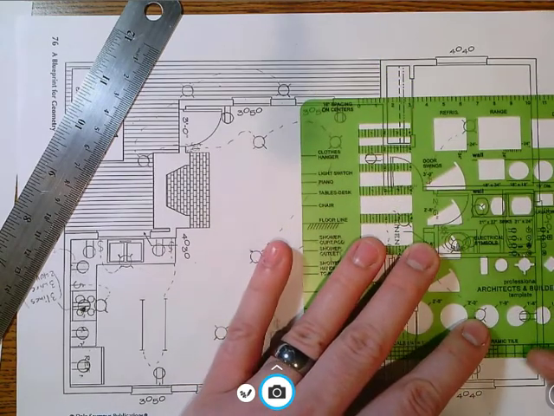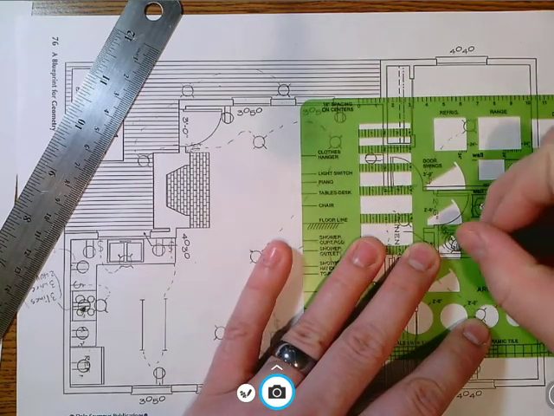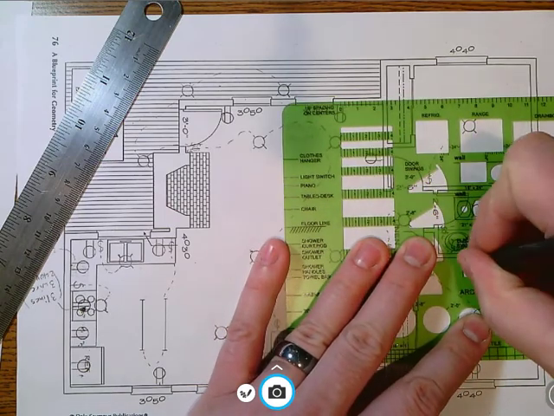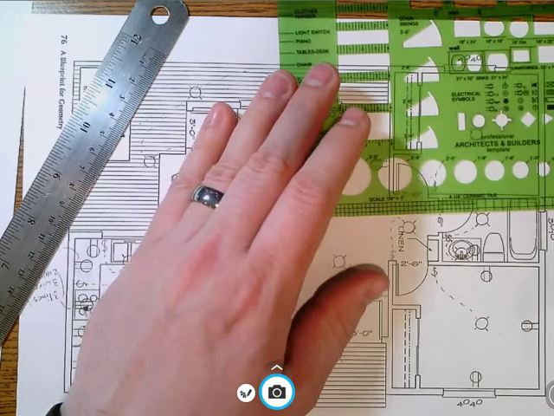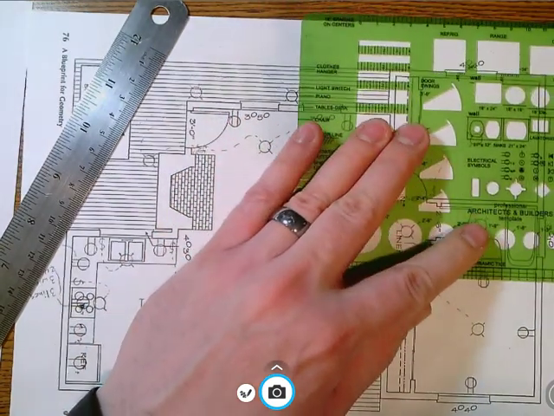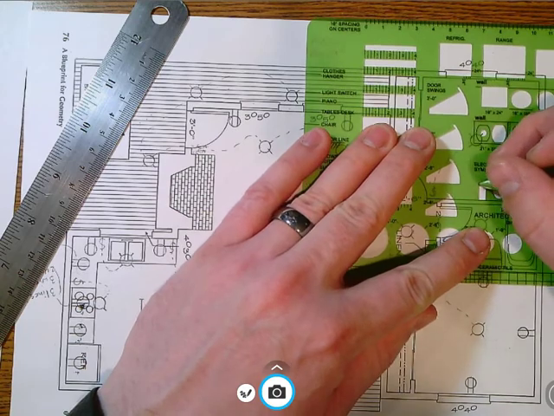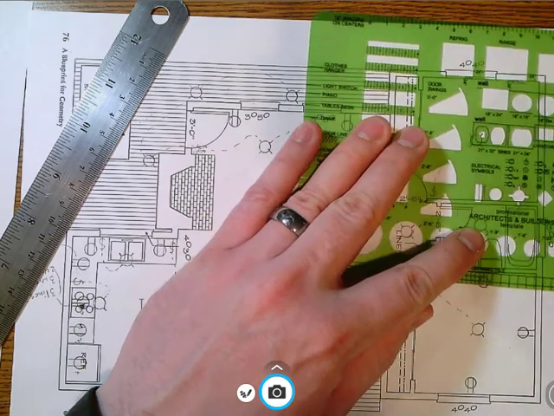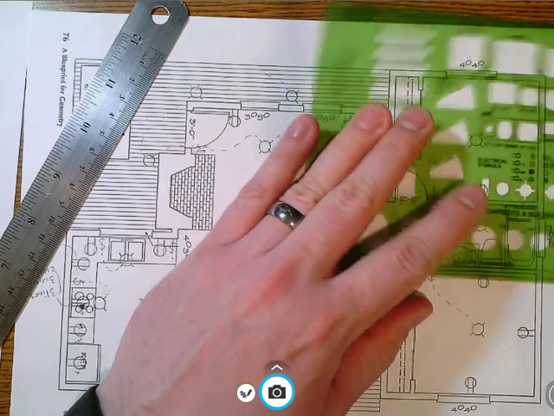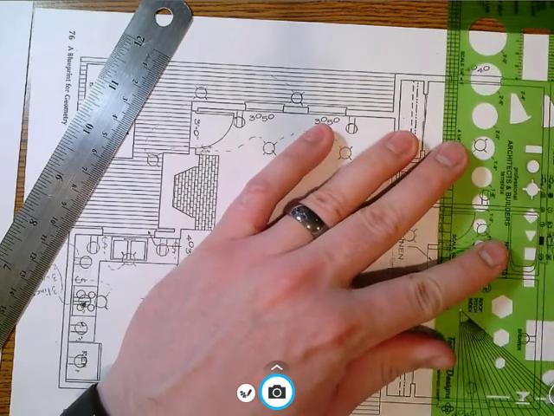I guess I need to go just a little bit further back. I'm not quite touching the wall with my lines. You can see that that bedroom is now done. Let's get this guy going over here. That one's all set.